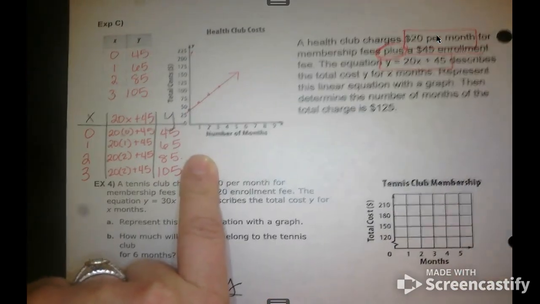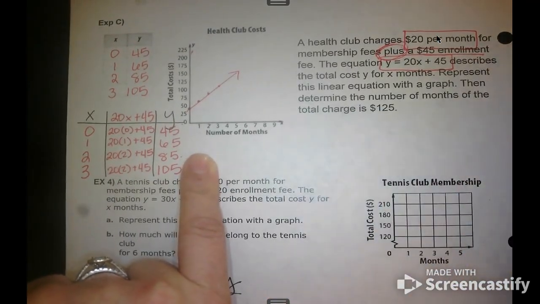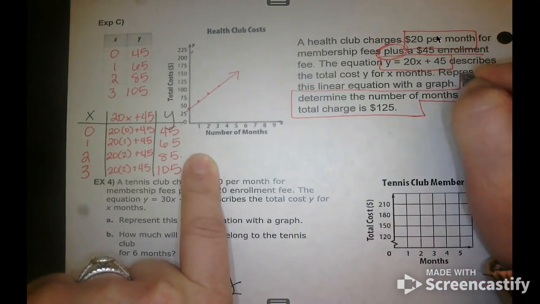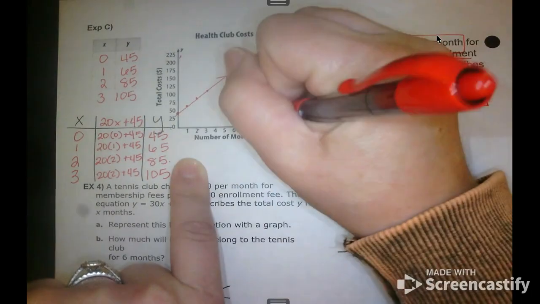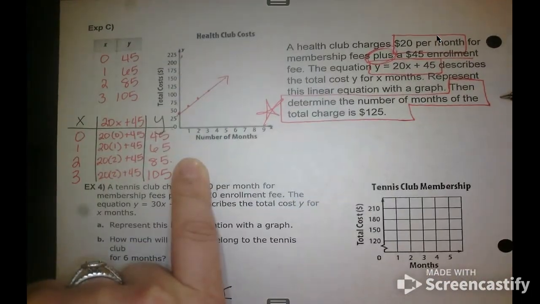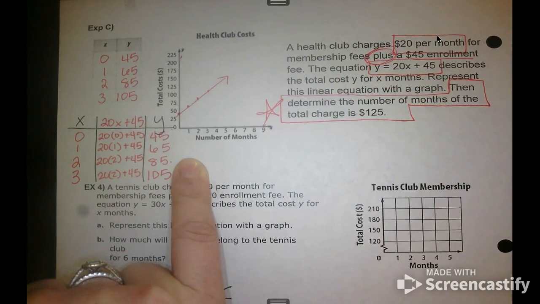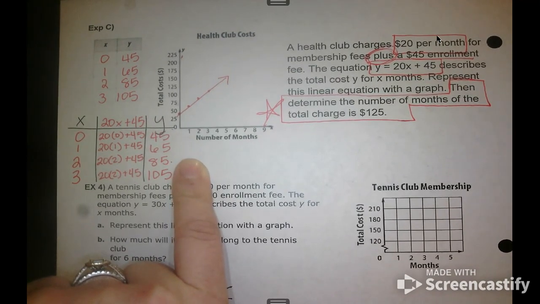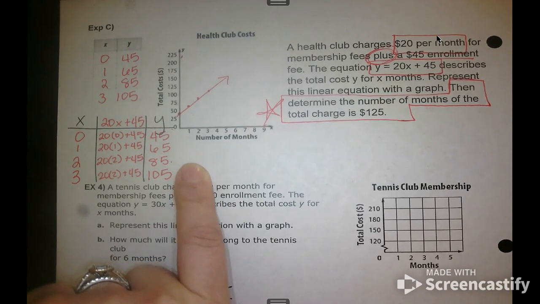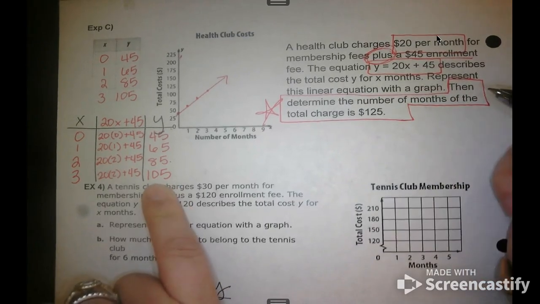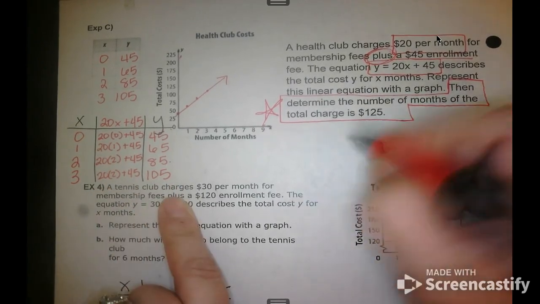Okay. Now, right here, it says, then determine the number of months. Here's a big thing that I think a lot of you, if I were to give you this question, would have skipped this part. Determine the number of months if the total charge was $125. What do you think I would do with that? Well, then the next one would be 4. Yeah, so 105 plus 20. So that would be 4 months.